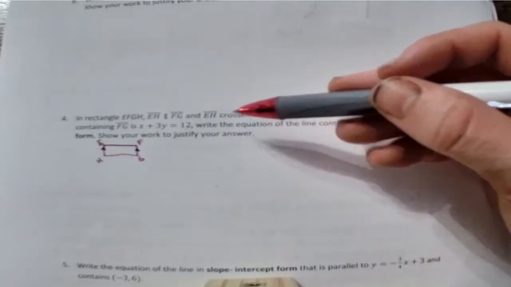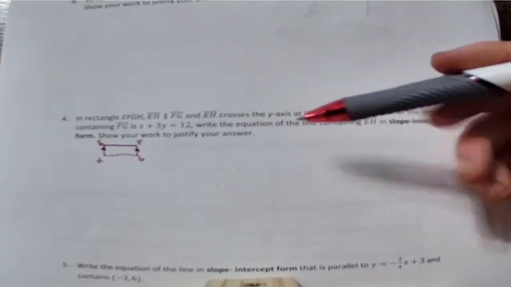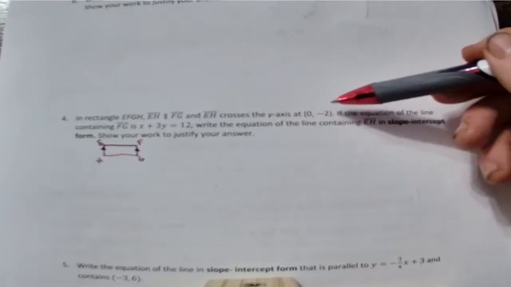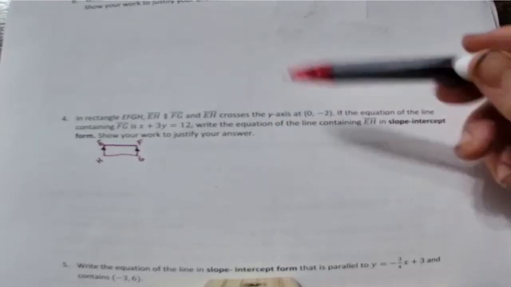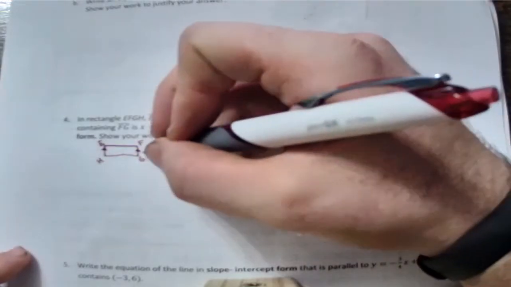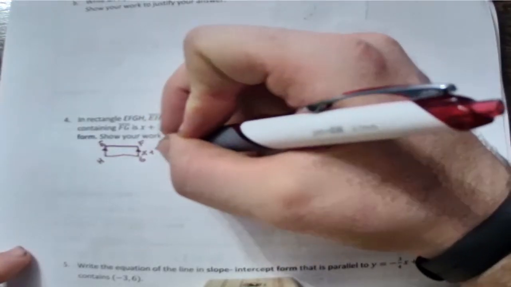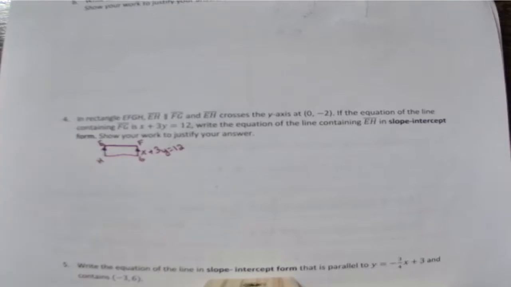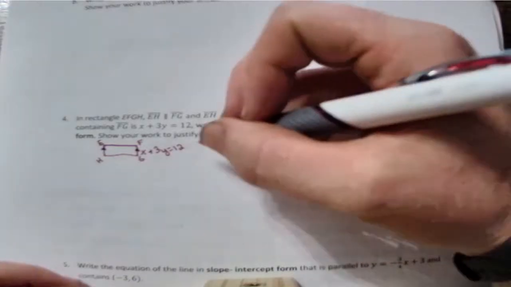They gave me a point for EH. It crosses the y-axis at (0, -2). The equation for FG is x plus 3y equals 12. So right now I know that the equation for this line is this. It's in standard form.